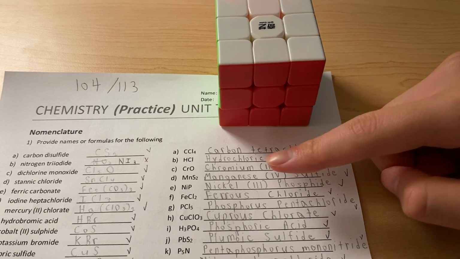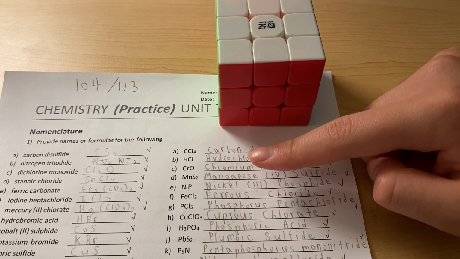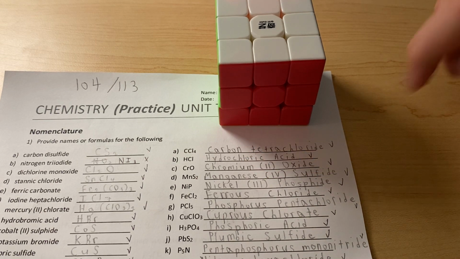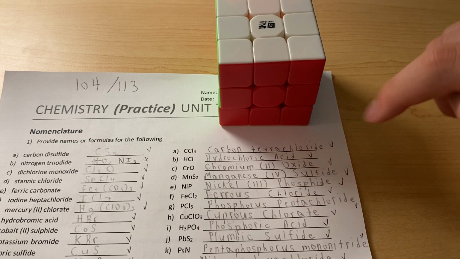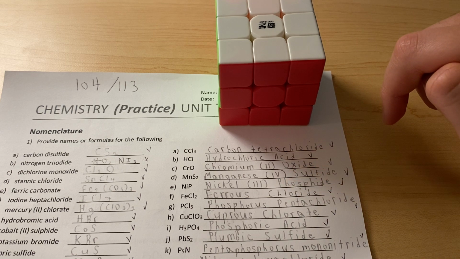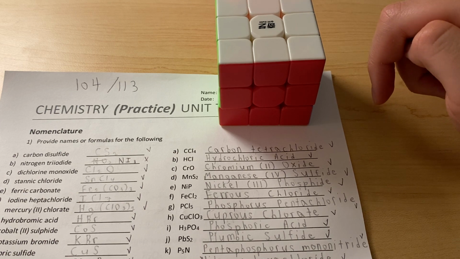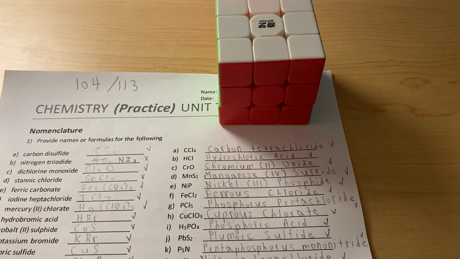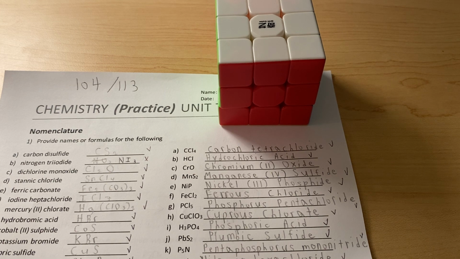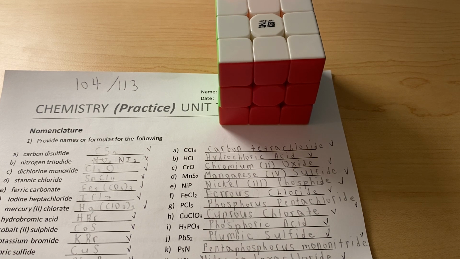The next one, manganese and sulfur. As you can see, there's 1 manganese and 2 sulfurs. This is an ionic compound because manganese is the metal and sulfur is a non-metal, and manganese has 2 options. It can either be 4+ or 2+, and sulfur is 2 minus.